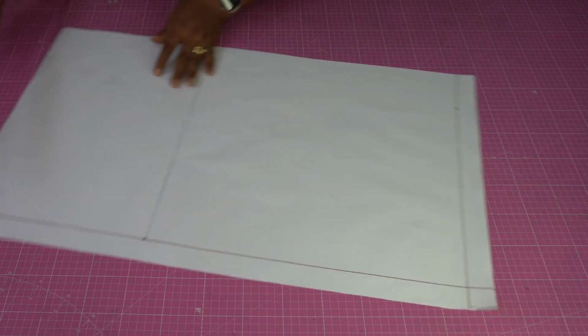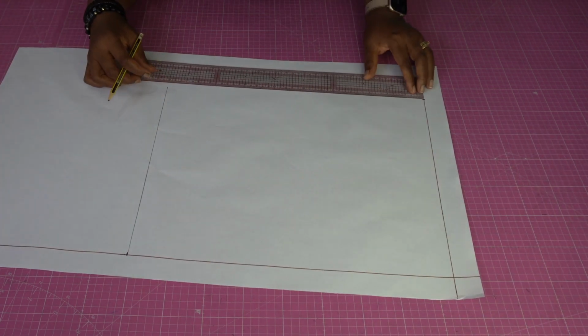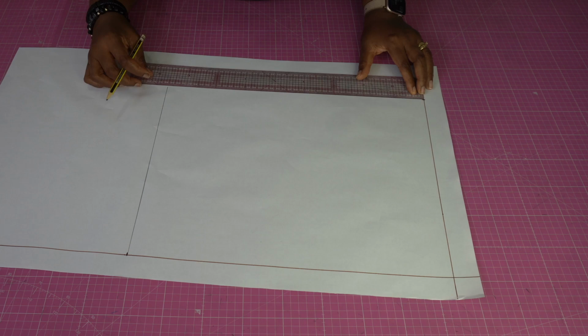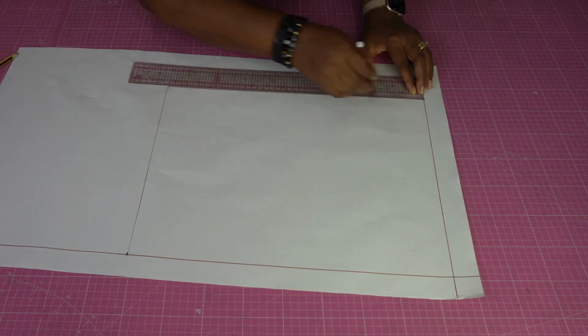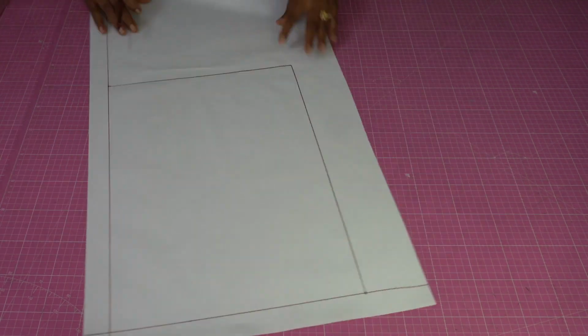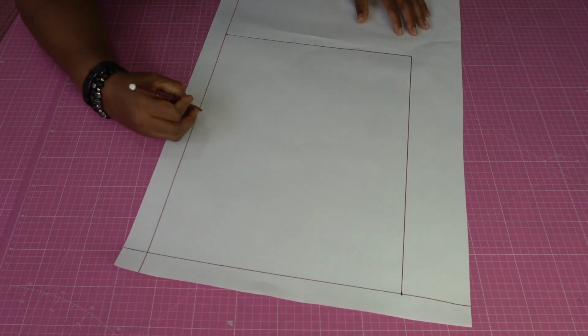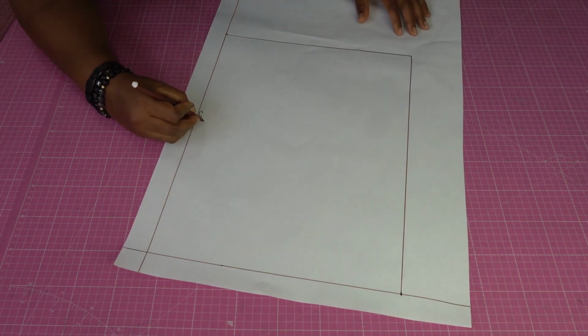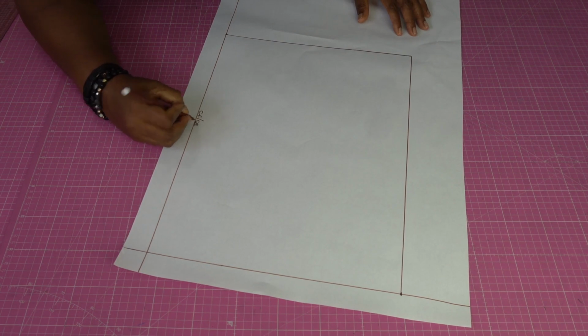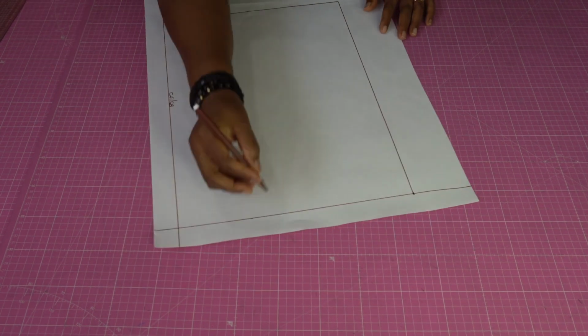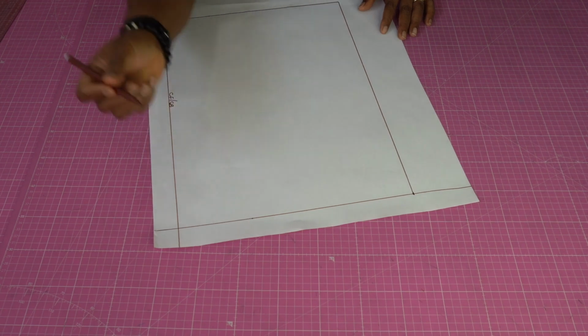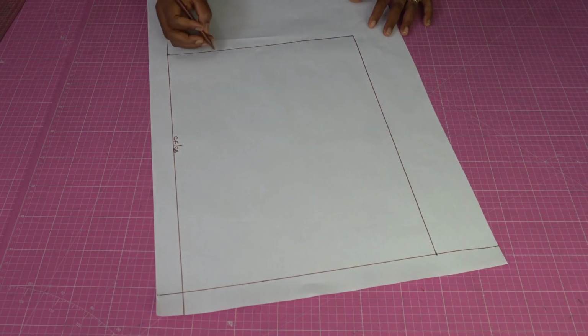Now you're going to join it together in the form of a box. So now I can already write that this is my center front and my center back. This is the top part, and this is going to be my waistline.